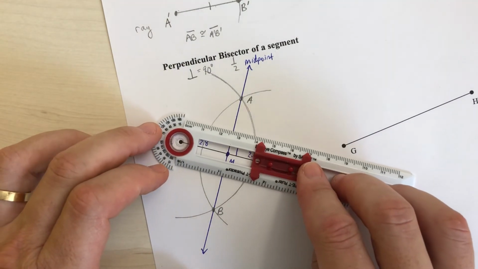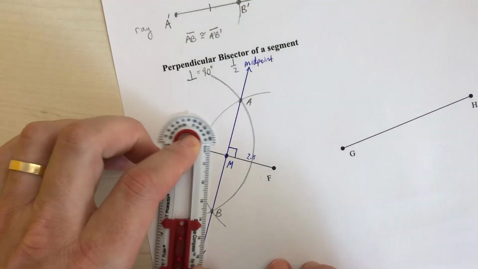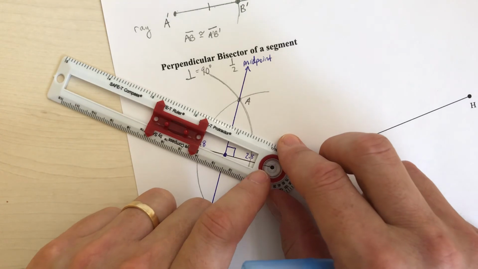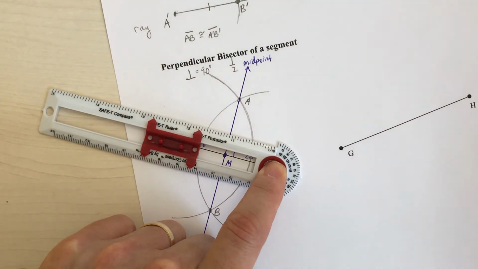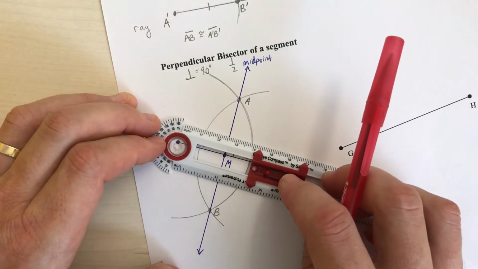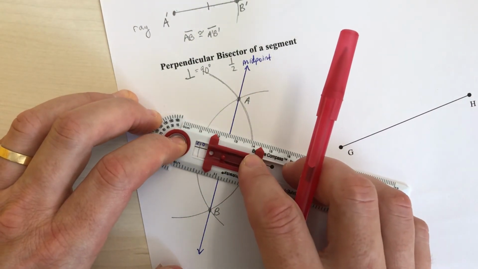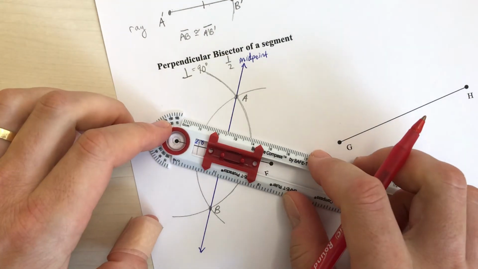And the key, when I am trying to figure out my setting, is that when I anchor on E, however I draw the first arc, I have to use the same measurement when I draw from F. If I make it too small, just to show you, let's say that I made the setting really, really small. You're going to see what happens here pretty quick.